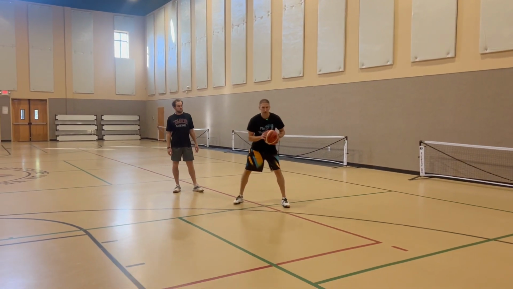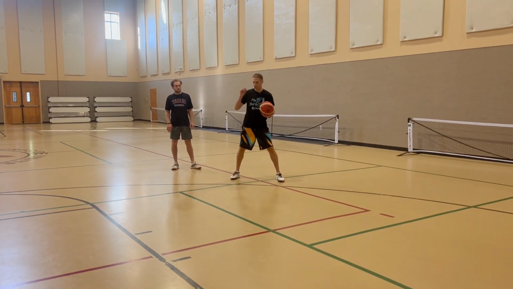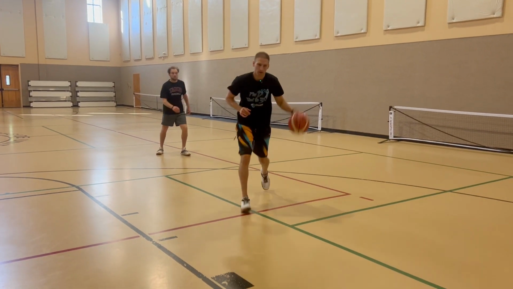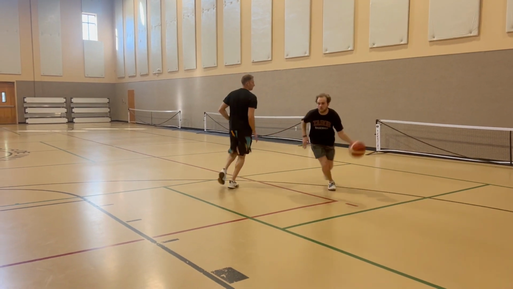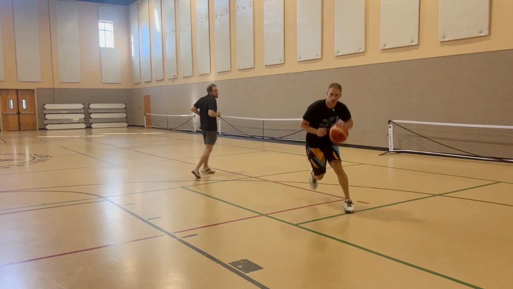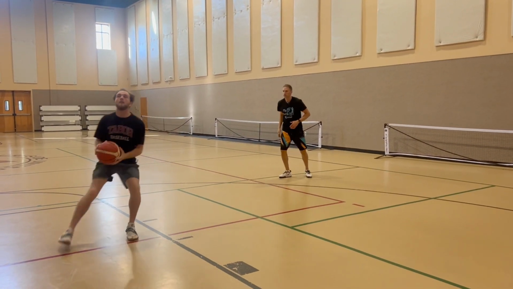This is a partner drill. You could have as many people as you want behind this line. You got multiple players. Put a group here, a group there, group on the other side. Drive. Shot fake, kick back to Luke. If I come here, drive. He comes here, drive. Kick back. If I'm here, good.